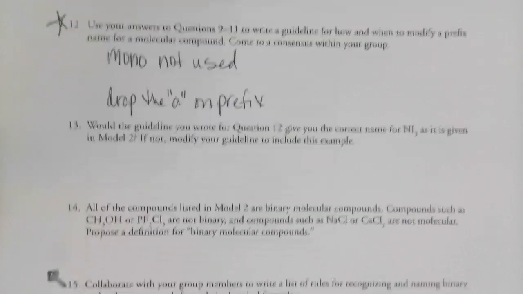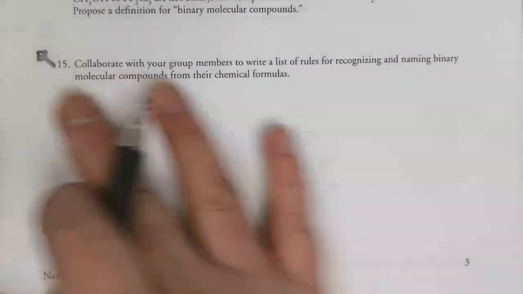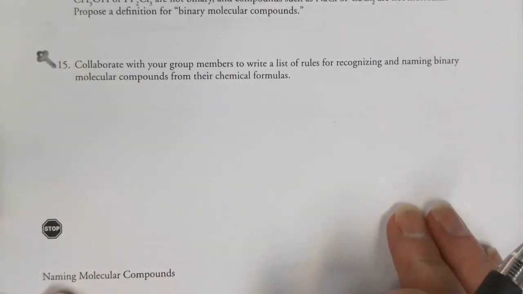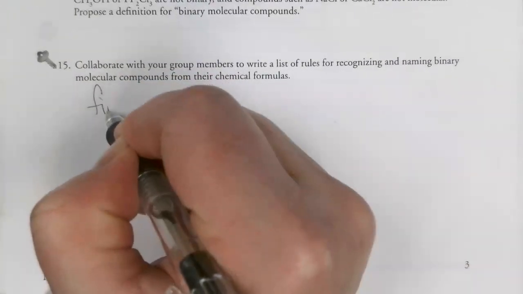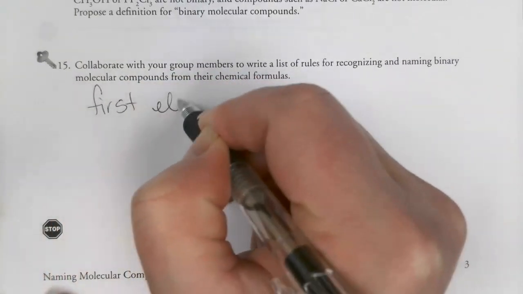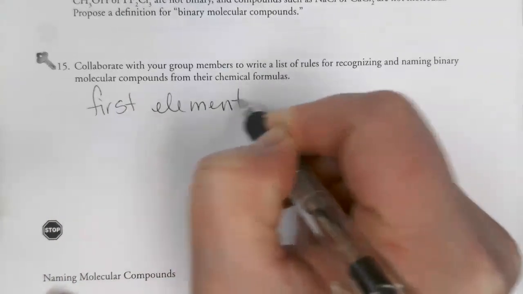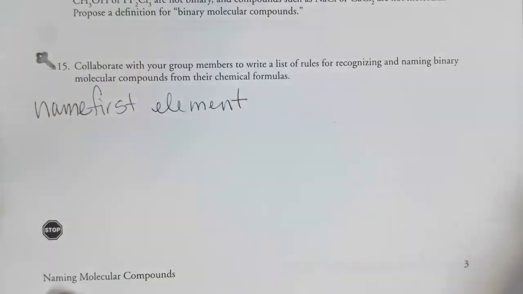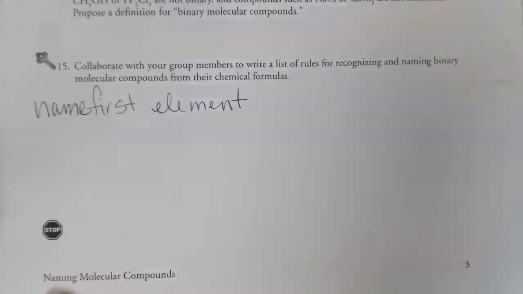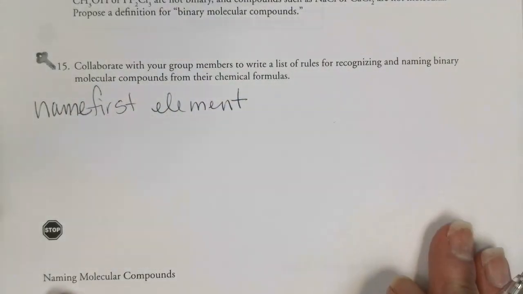Okay, and then for 15, it says collaborate with your group to write a list of rules for recognizing and naming binary molecular compounds. Okay, so the first element, you're going to name the first element. Can you see the part that says name? Yeah.